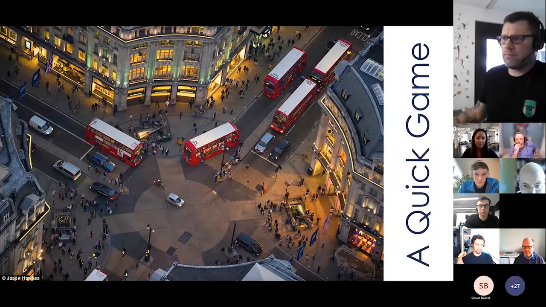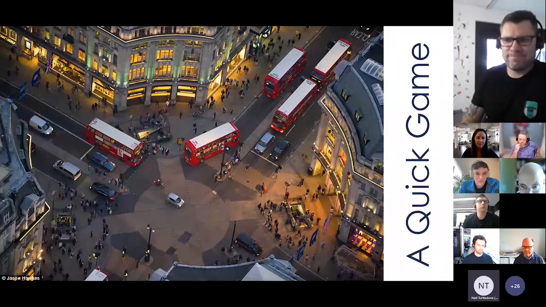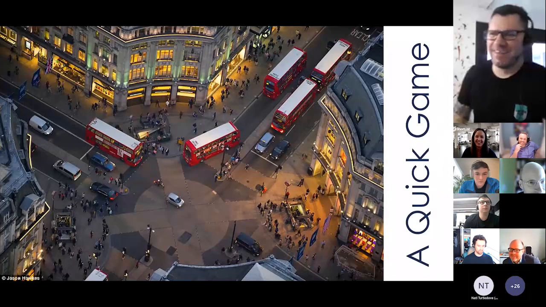I was going to say that at least you've got rules in your countries and not here. Yeah, in South Africa, speed limits are a guideline, my friend.